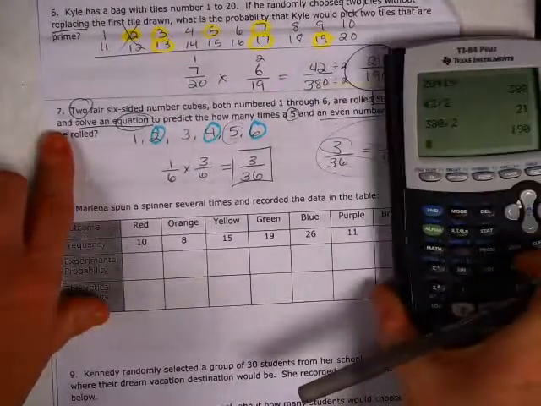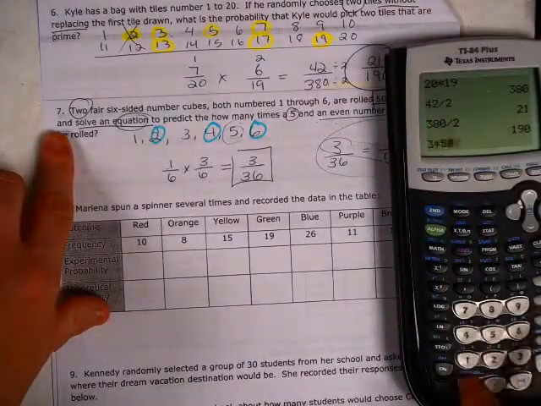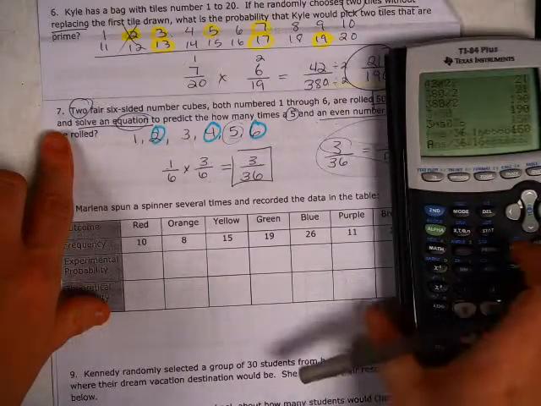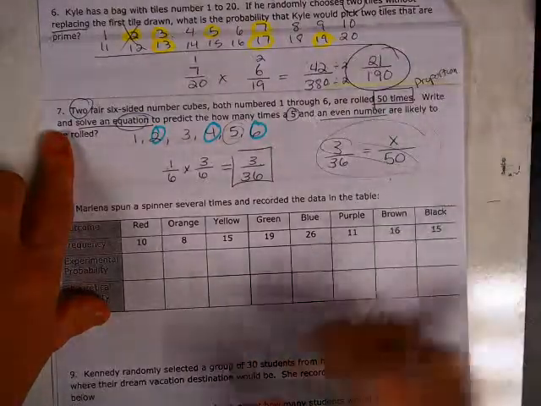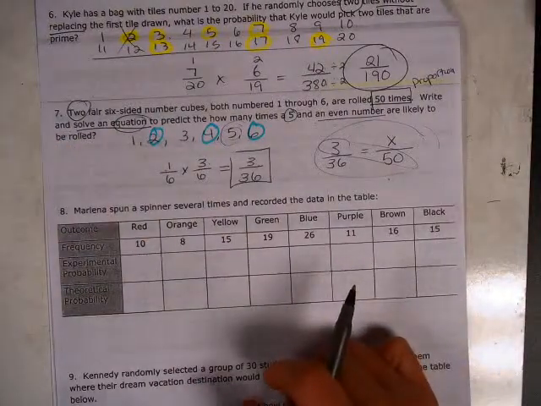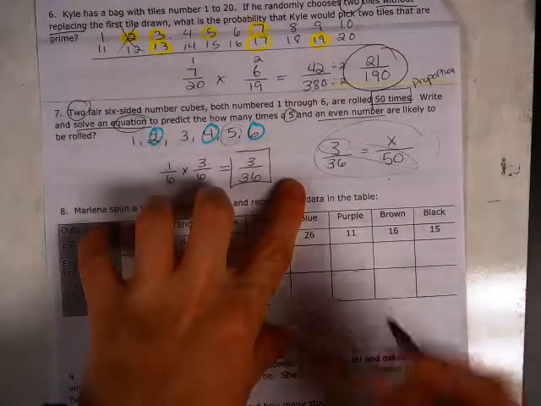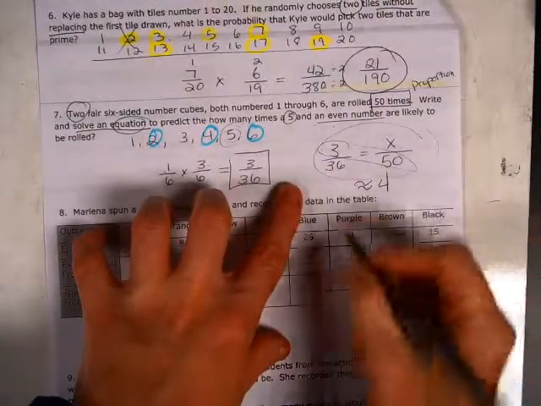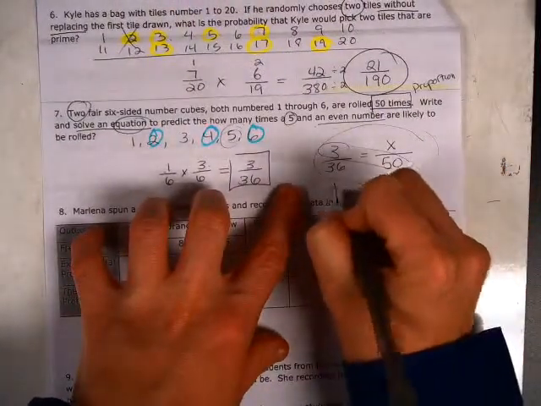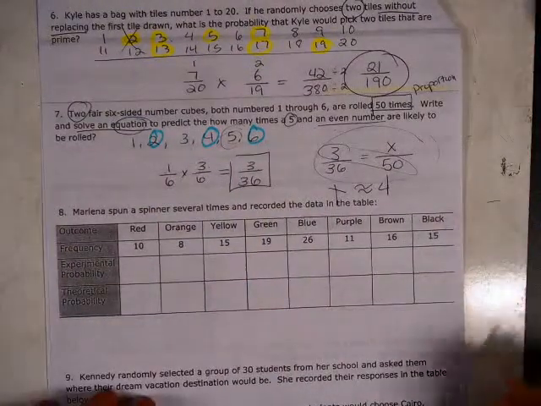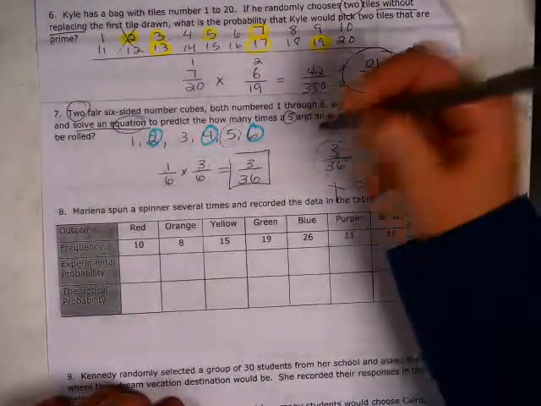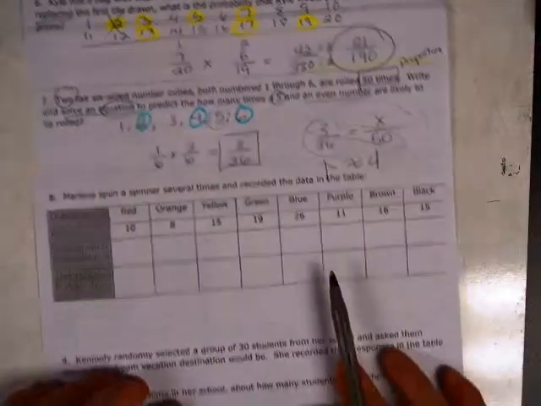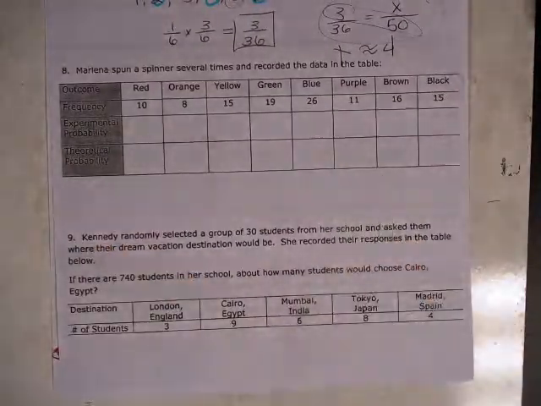Then I'm going to multiply. 3 times 50 divided by 36. And your answer is about 4 times. So that's your answer. So it's about 4. But this, I will tell you on the test, they don't want you to solve it. They just want the proportion. Okay? Alright.